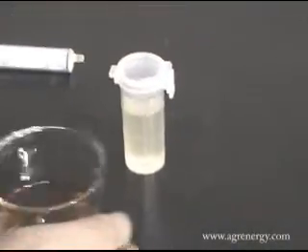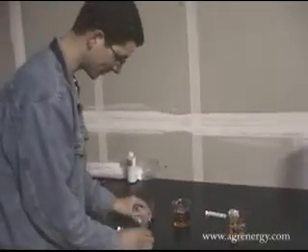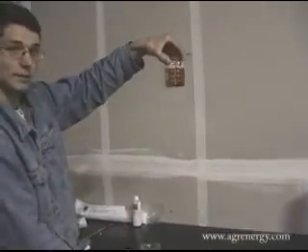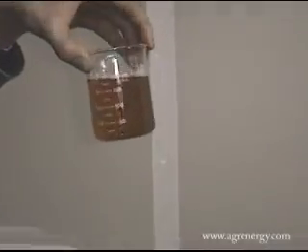On the other hand, we have our sample that won't meet ASTM. While the sample looks clear and clean, there's no way of knowing exactly how many di- and triglycerides are in there.